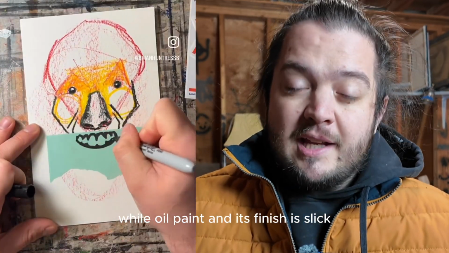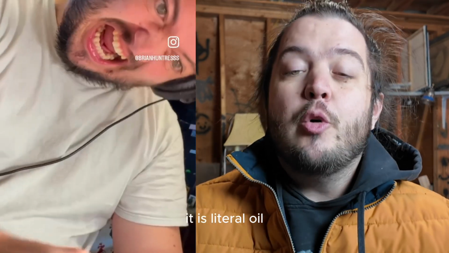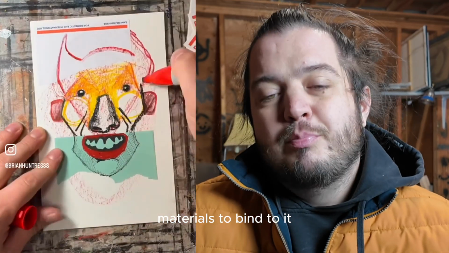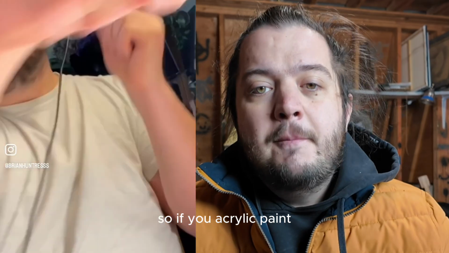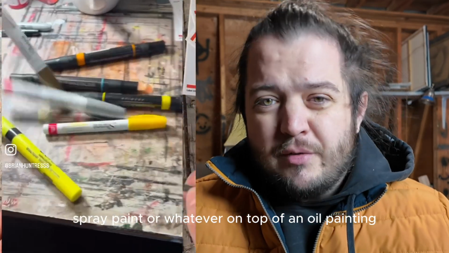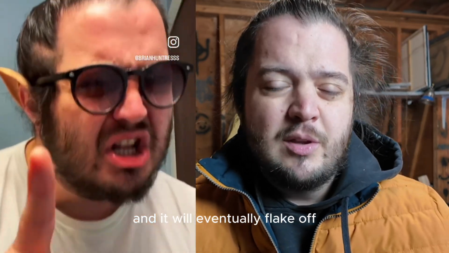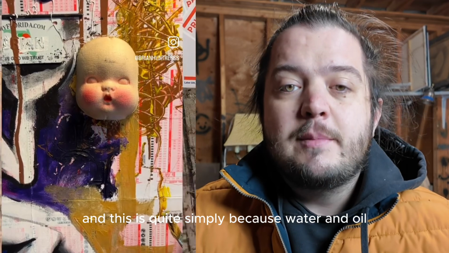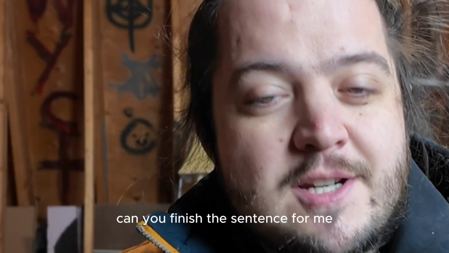While oil paint and its finish is slick, it is literal oil, and it will not allow any water-based materials to bind to it, especially in the long term. So if you acrylic paint, spray paint, or whatever on top of an oil painting, that paint will not be permanent and it will eventually flake off, peel off, or fall off. And this is quite simply because water and oil. Can you finish the sentence for me?